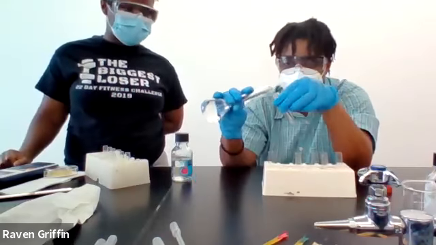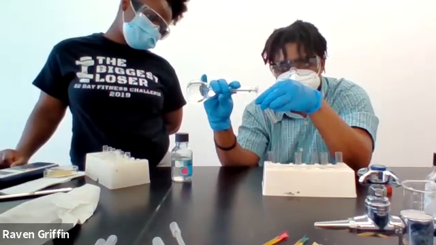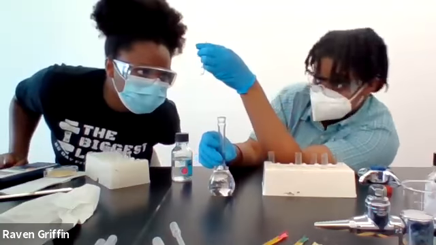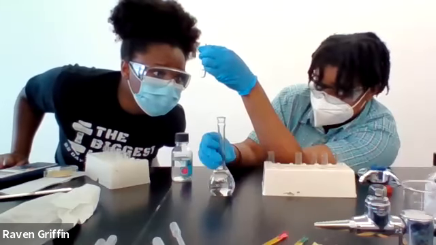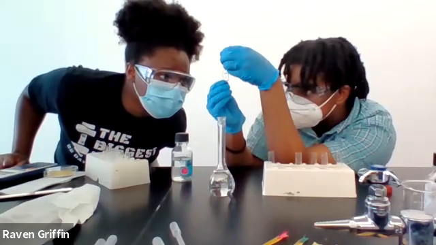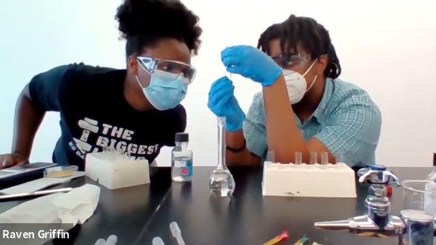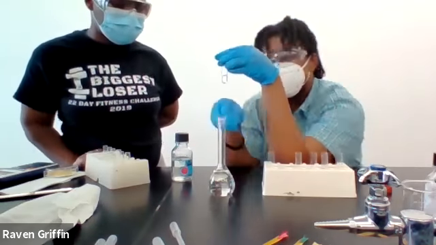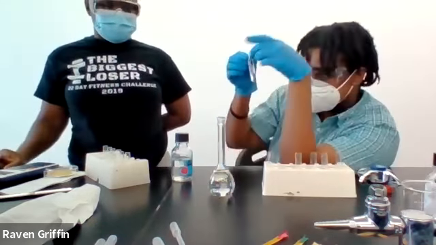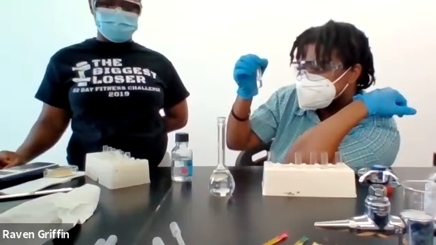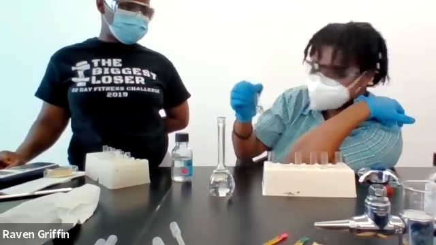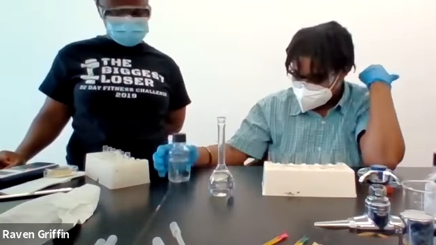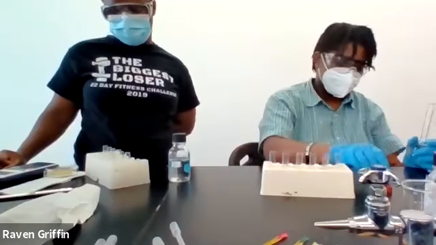So now with the copper. There's a few bubbles coming off, very tiny. Yeah, there's a few tiny bubbles coming off, but nothing super big is happening. It's so slow. Is that it for the HCl?